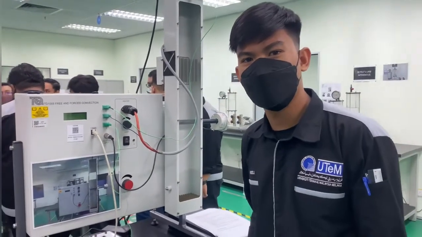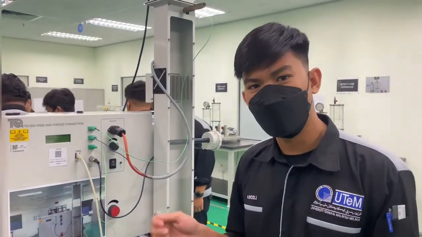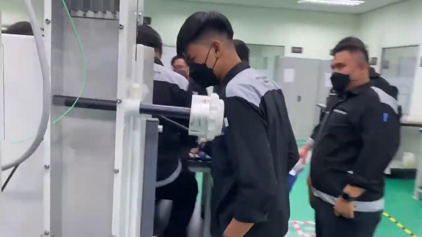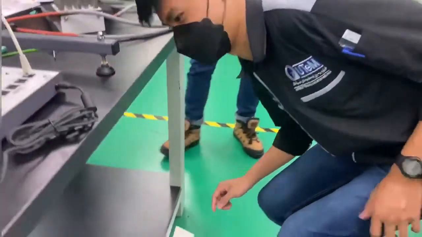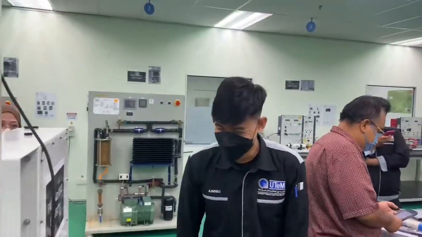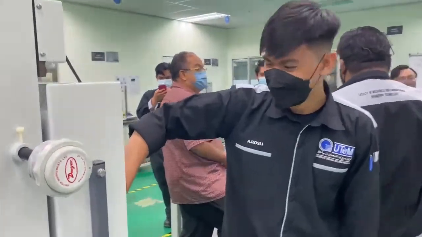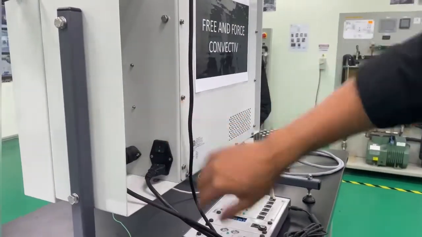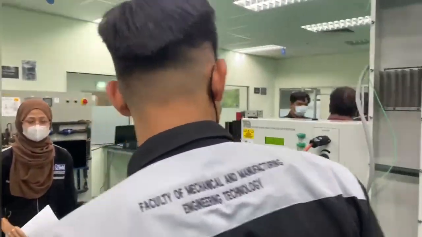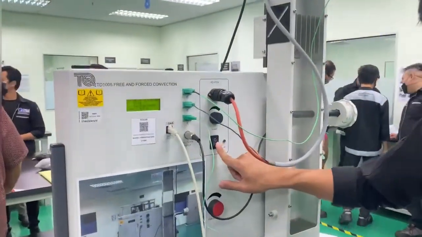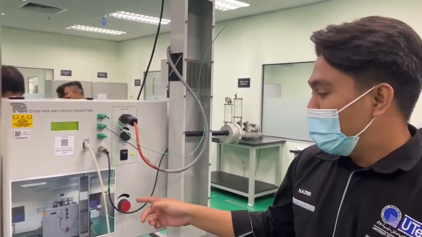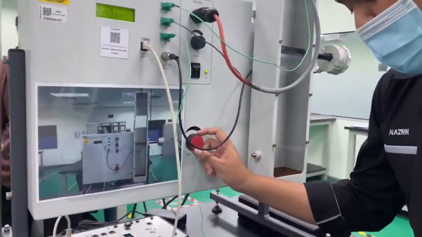Hello. Today we're going to do the experiment for forced convection. Okay, firstly, switch on the switch. Then the power supply. And on the heater power. Next, we will set the airflow by setting the fan speed to 3 meter per second.